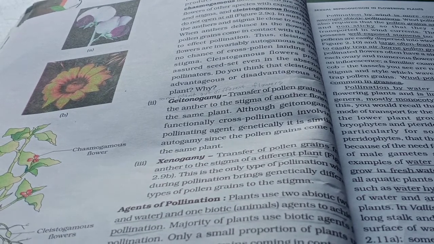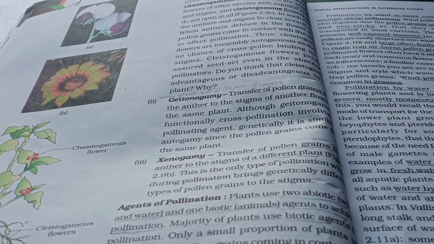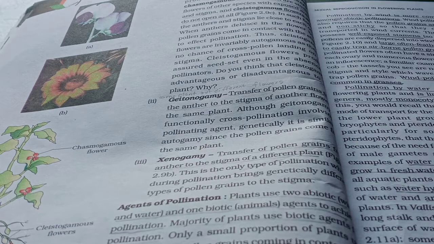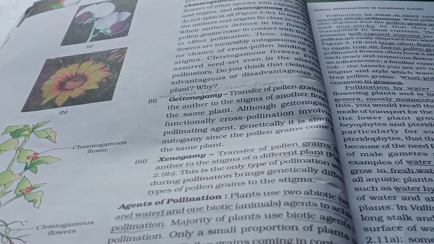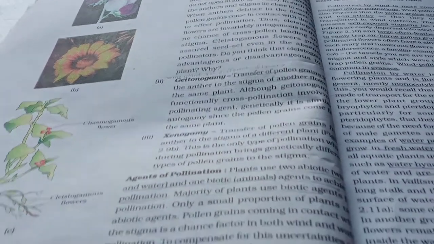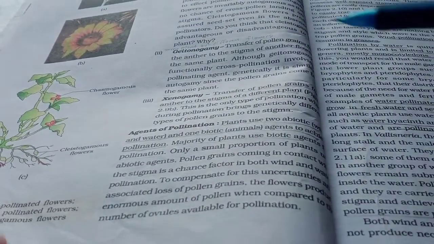So why are they genetically different? Because the pollen grains are from one plant to another plant. The plant is already different, so it will bring difference. The genes of the plant will be different for every different plant, so it will be genetically different. And now next we'll go to agents of pollination.